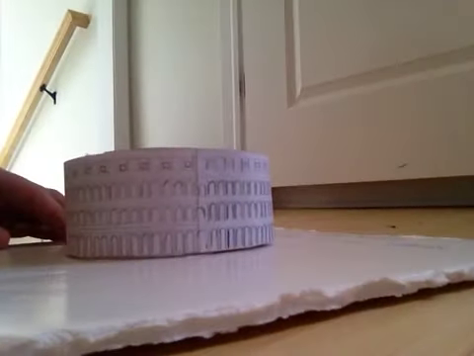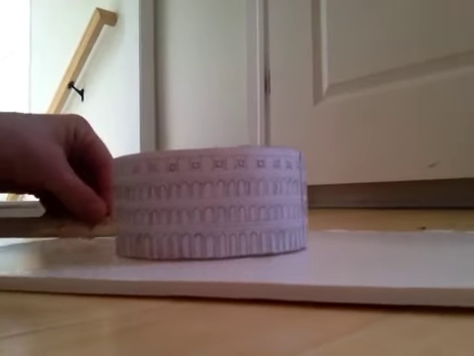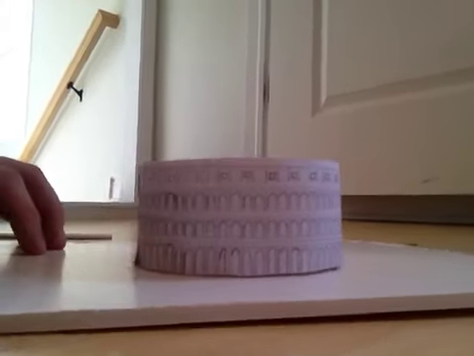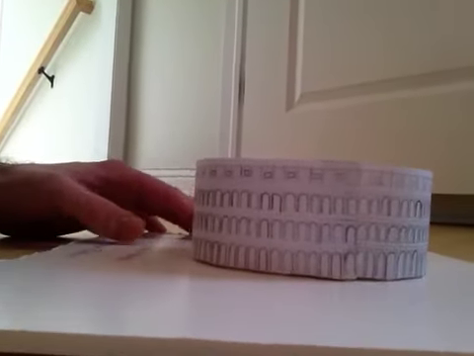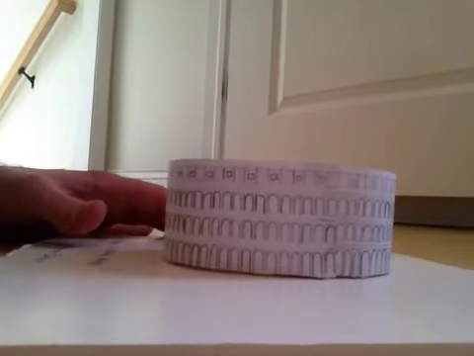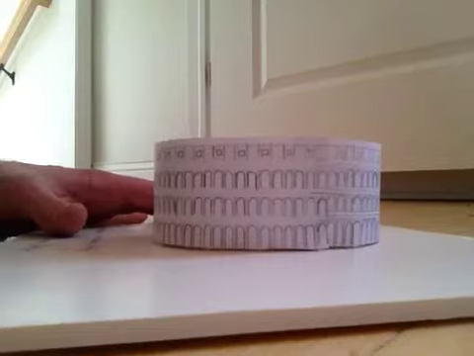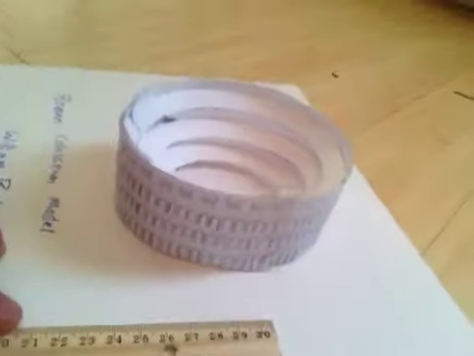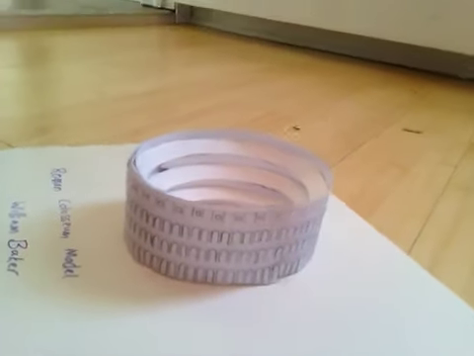Again, here is another view as we go around it. I'll slowly turn this for you. As you can see, there are all of the arches as they go around the outside. Again, there were 80, as in the design. And here is a ruler to get a scale of how large I have constructed this model.